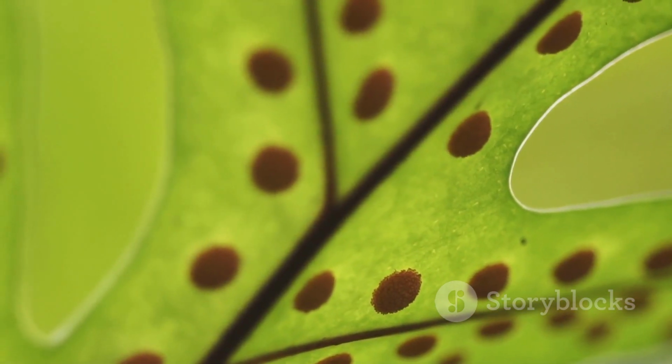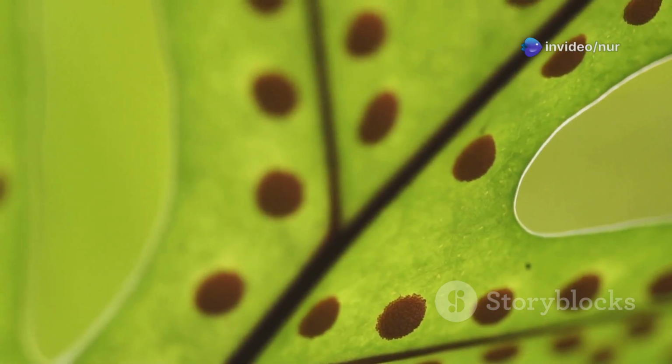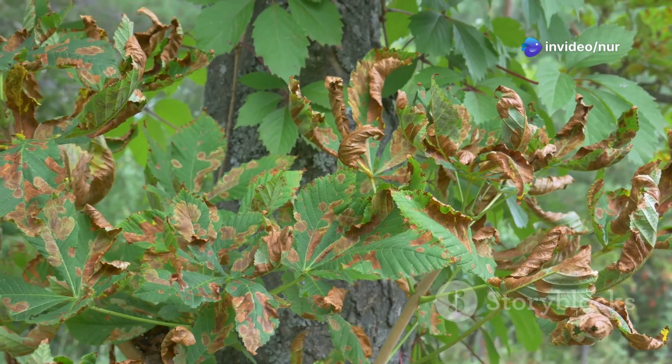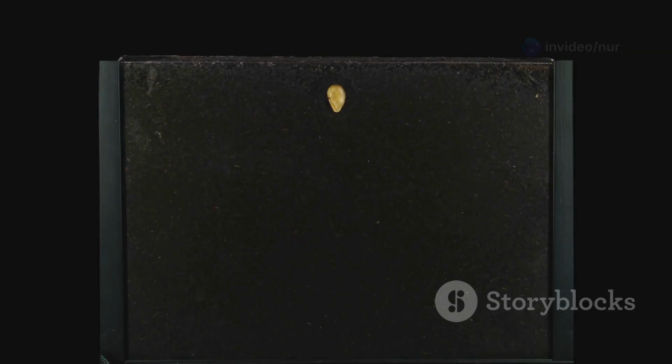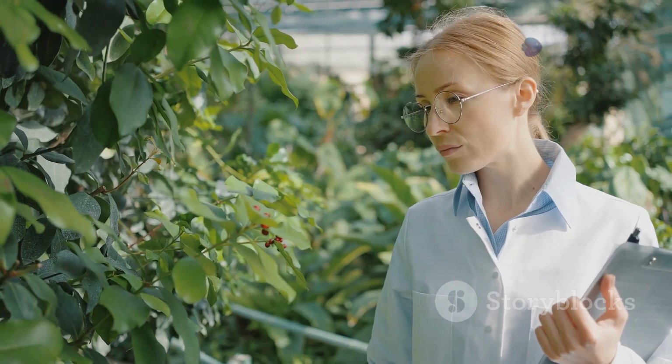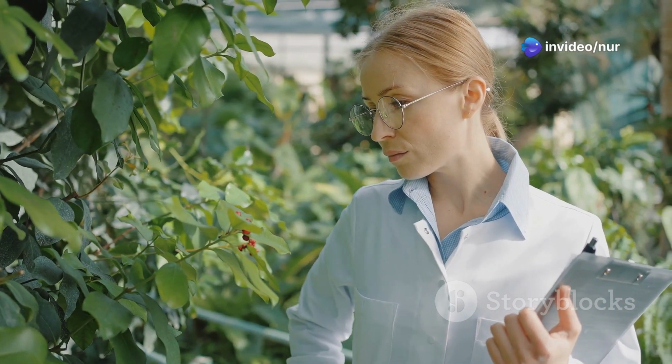Third, symptoms start showing: yellow leaves, spots, stunted growth. And finally, the pathogen gets ready to spread, making new spores or hitching a ride with wind, rain, or bugs. Some diseases can take over in just a few hours, others move slower, but they all follow this basic playbook. If you know how they work, you're already 1 step ahead.